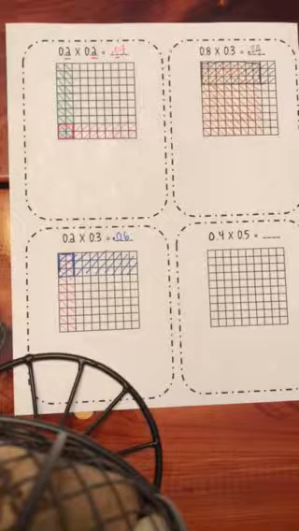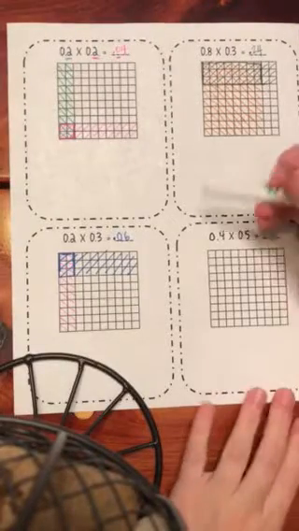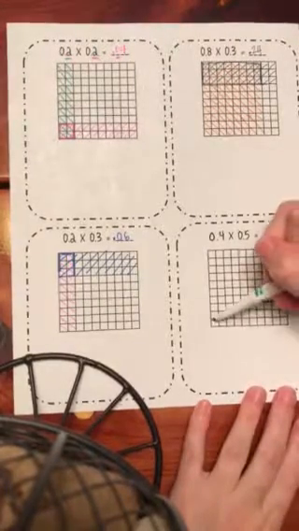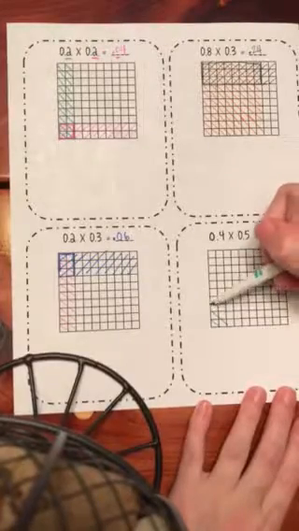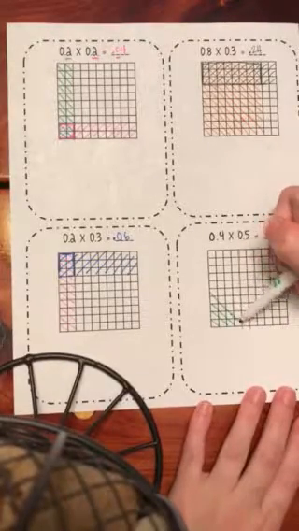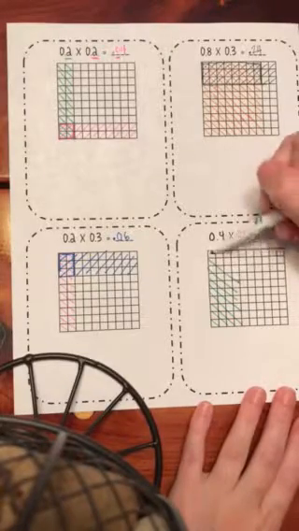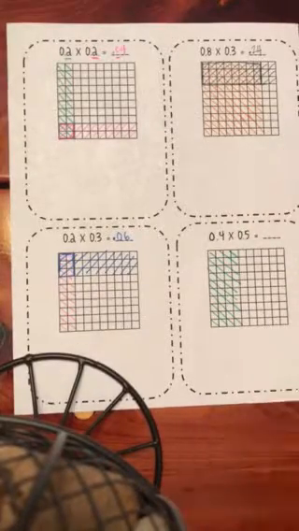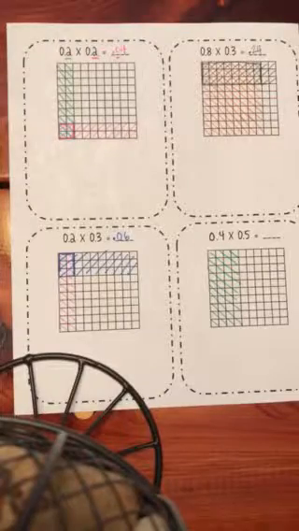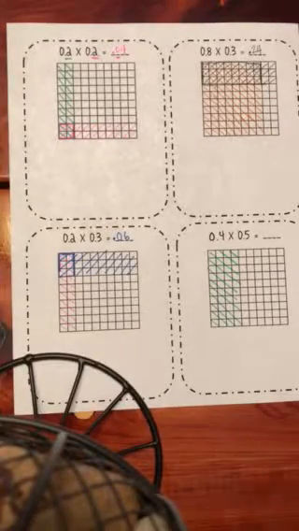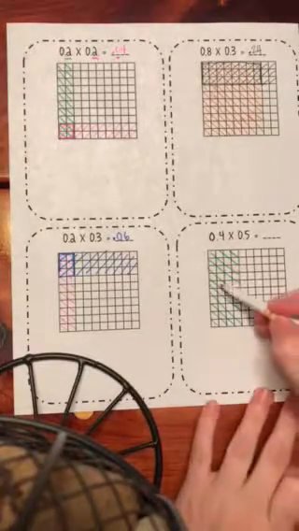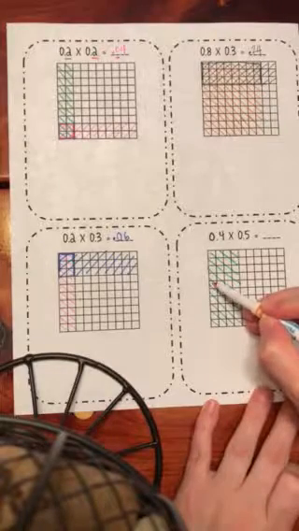And for our last one, we have 4/10 times 5/10. So again, following step 1, you should have created 4 columns. And overlap those 4 columns with 5 rows.